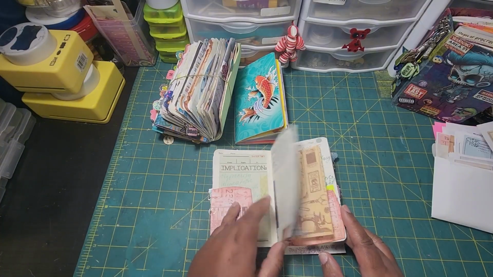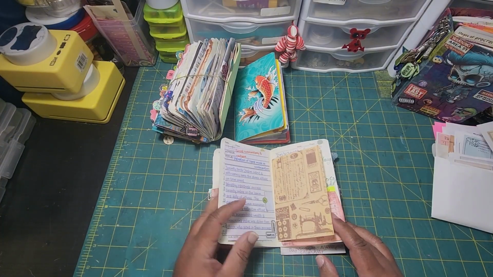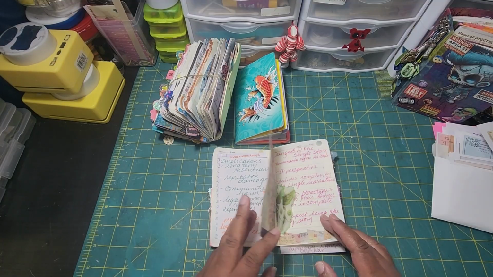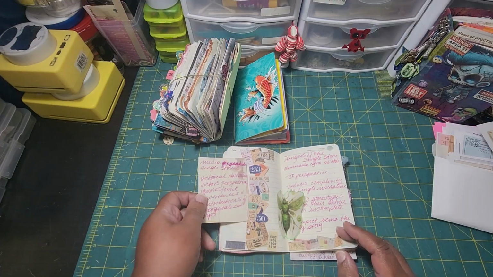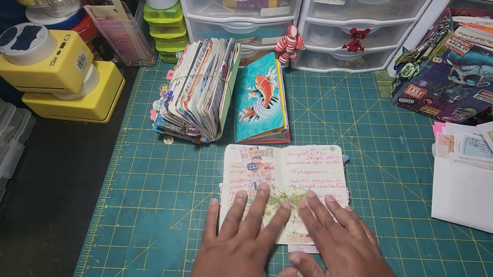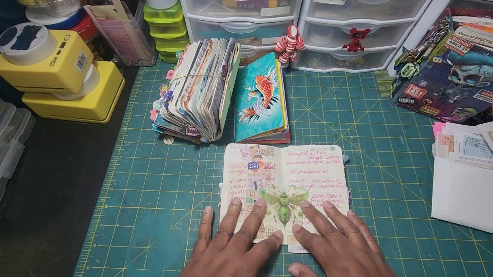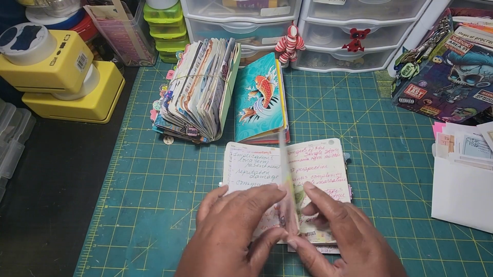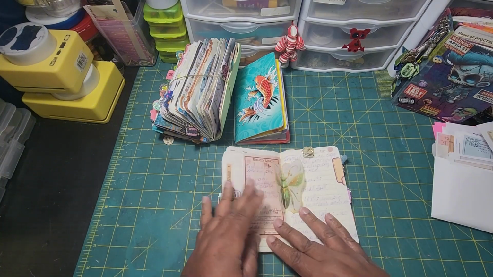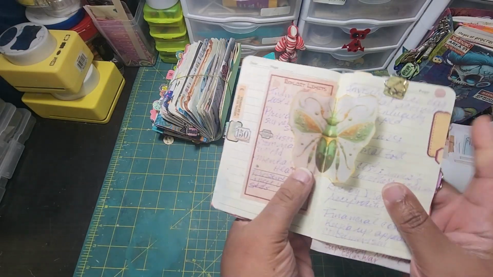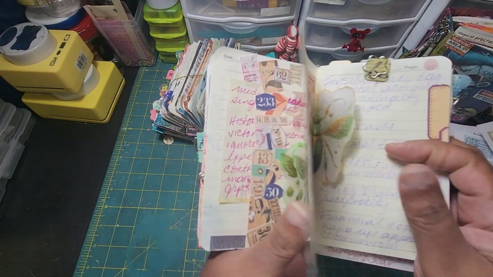This is a memo here, some notes like this. And these little vellum embellishments, I printed these mechanical insects. Where's the other one? These are really, really cute.